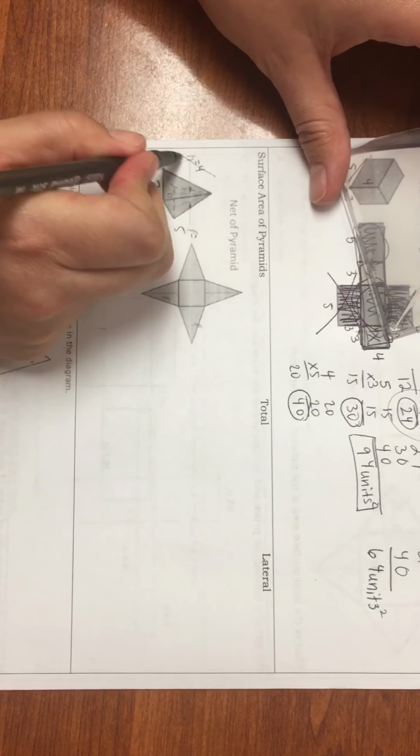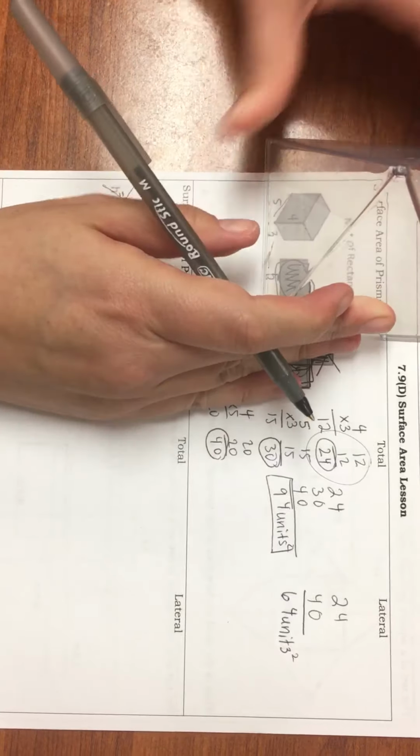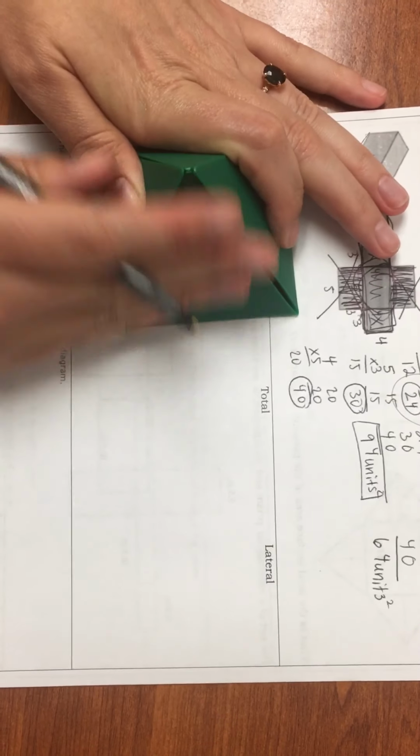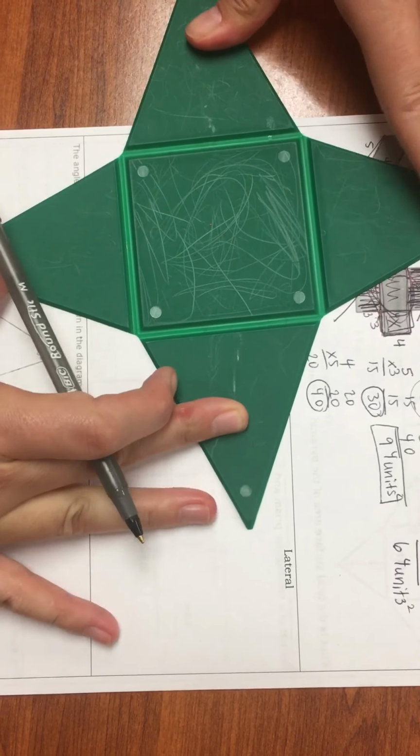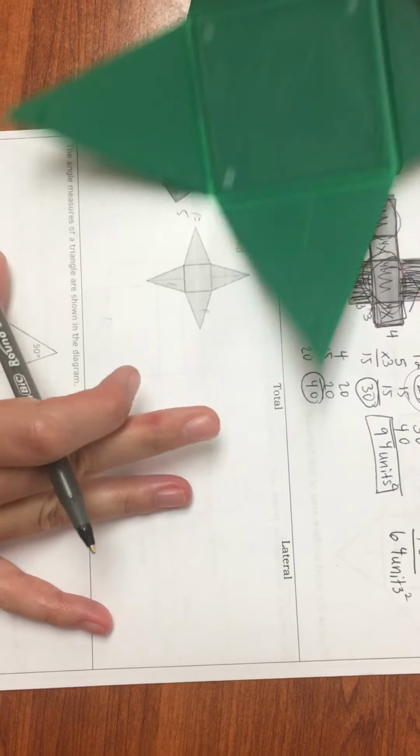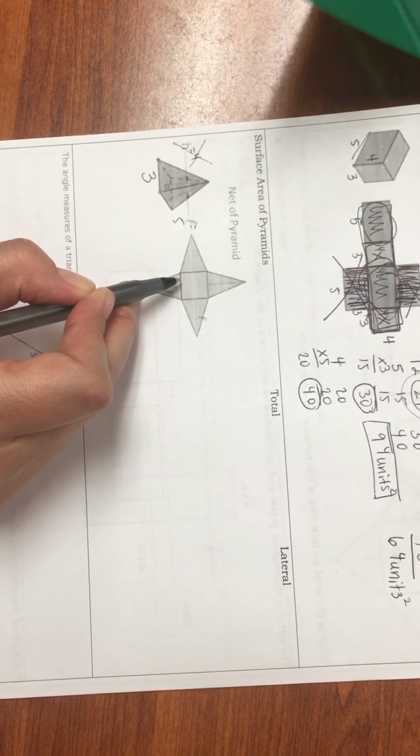You do not need the height of the pyramid to find the outside or like just like the skin of it, like the part on the outside. So if we open it up, it ends up looking like this, but they actually will always provide you with a net on STAR.